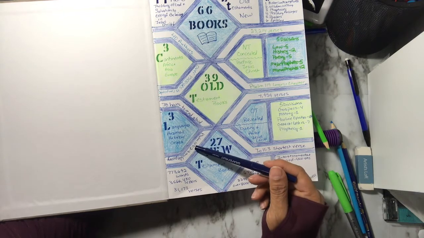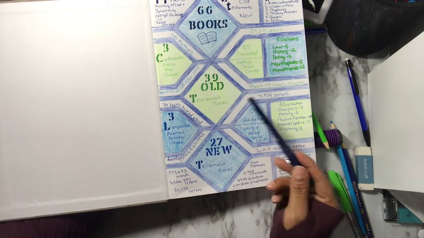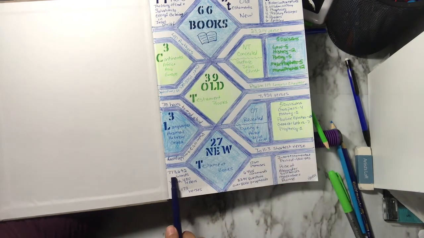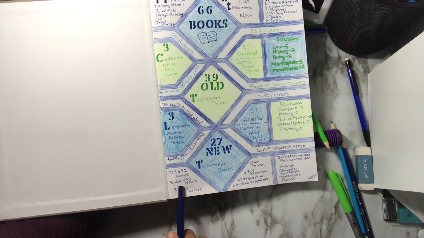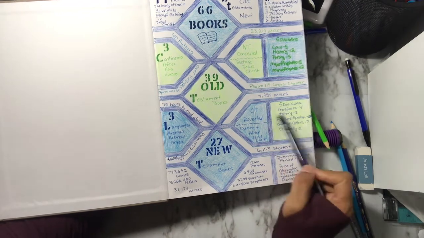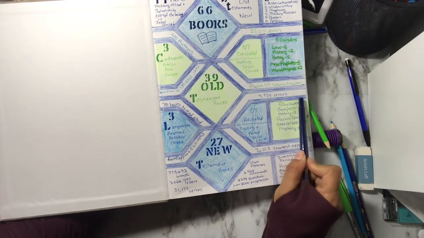Psalm 103 verses 2 to 3 is the middle passage of the Bible. There's 773,692 words in the Bible. There is 3,566,480 letters, and a total of 31,173 verses. I forgot to say, in the New Testament, there's 7,959 verses.